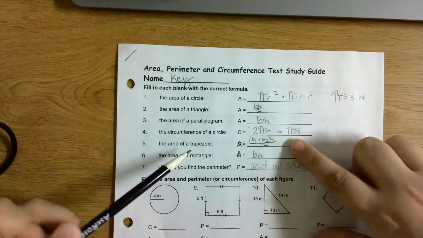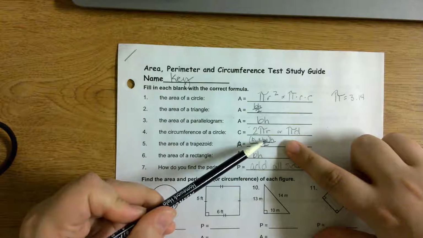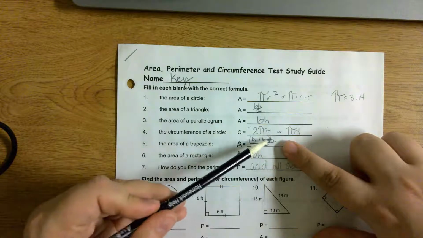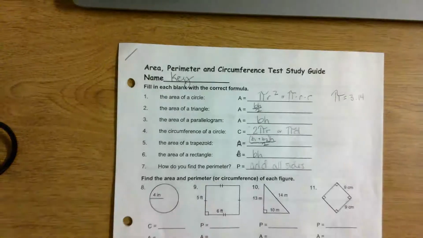Area of a trapezoid is a little tricky. You have to add base 1 plus base 2, multiply it by the height, and then divide it by 2. And to find perimeter, you add all sides.